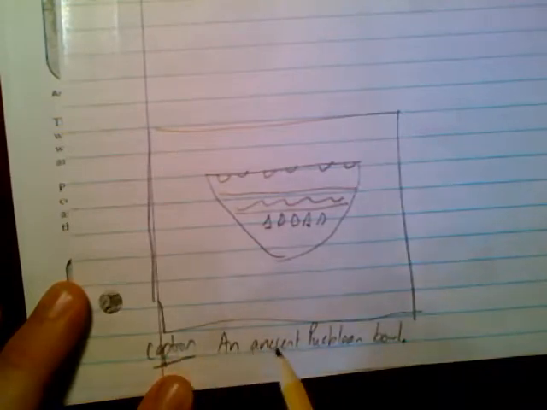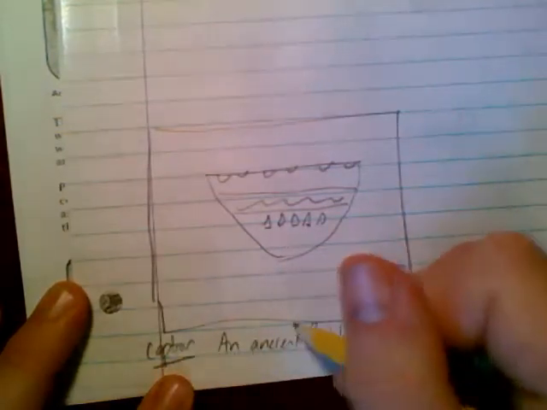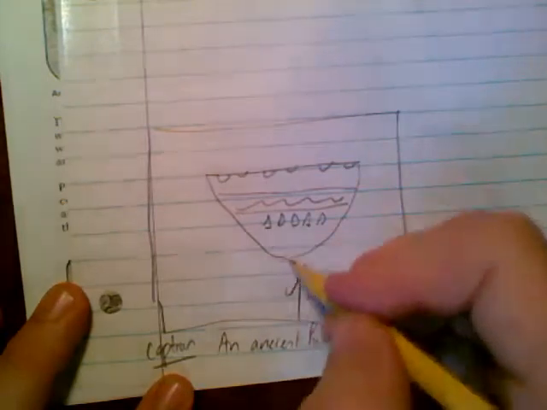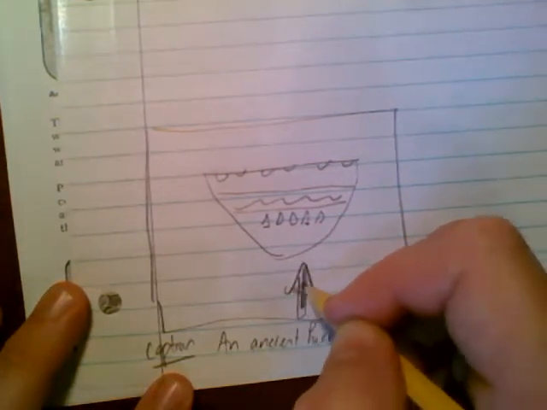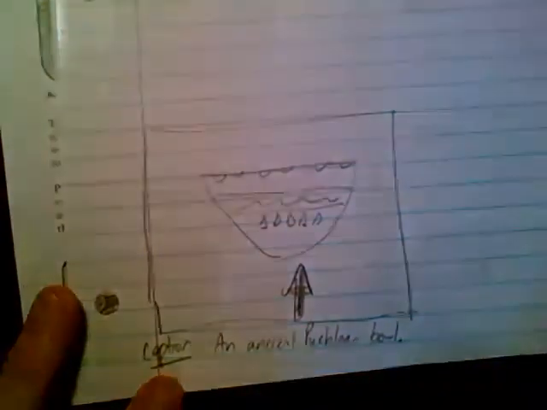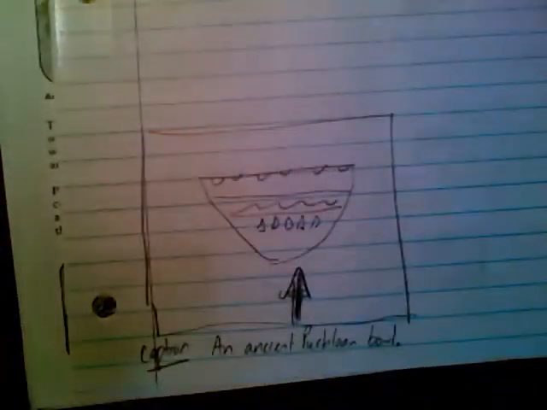That is a caption that explains what this picture up here is about. We don't draw the arrow, I'm just showing you. Okay, it shows what it's about. Okay, that's an example of a picture you could draw by hand.